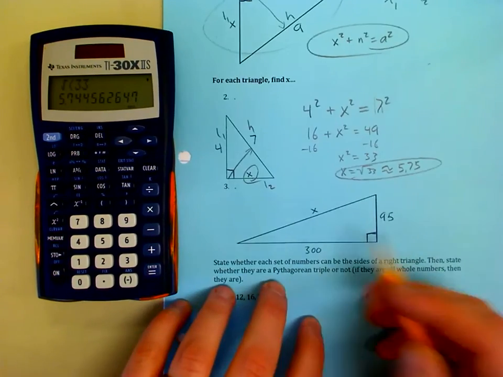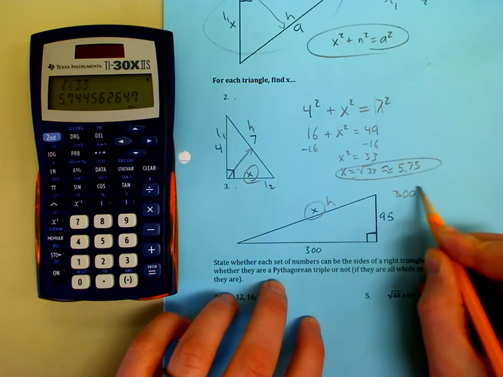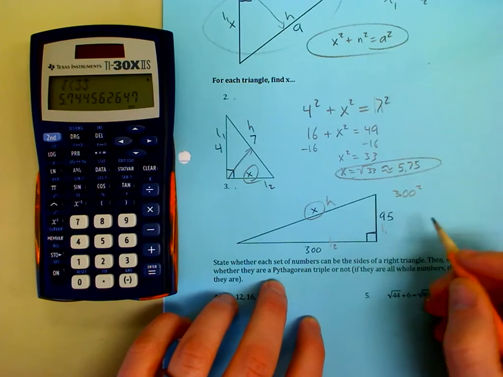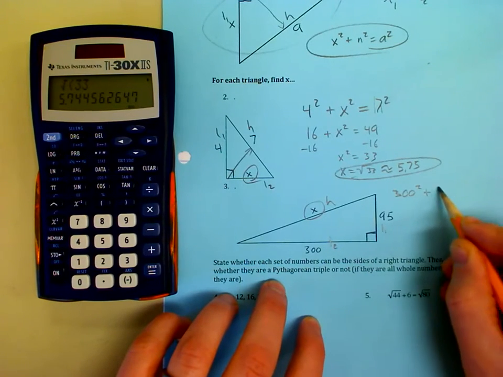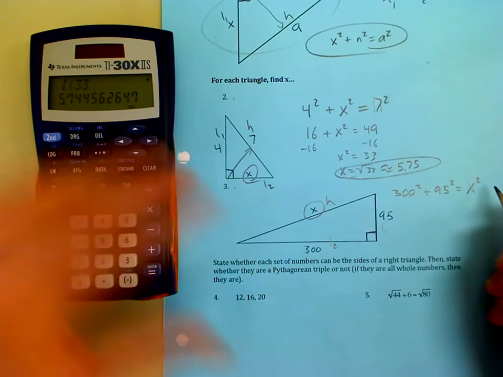Okay, next one. X now is the hypotenuse. So I write 300 squared because that's a leg. That's a leg. So leg 1, leg 2: 300 squared plus 95 squared equals x squared.